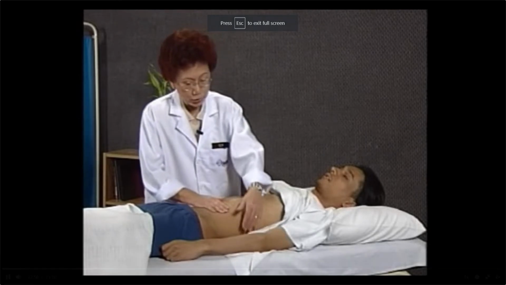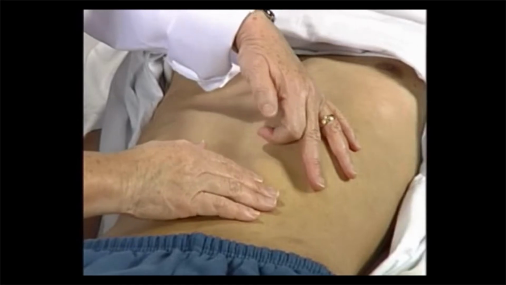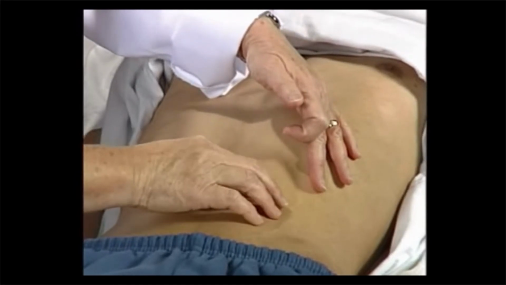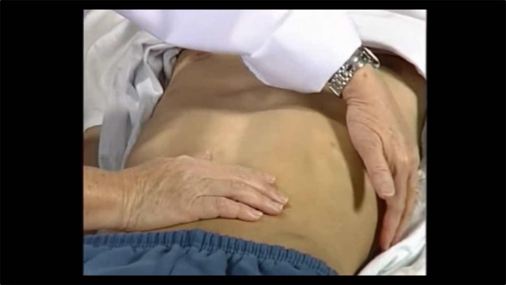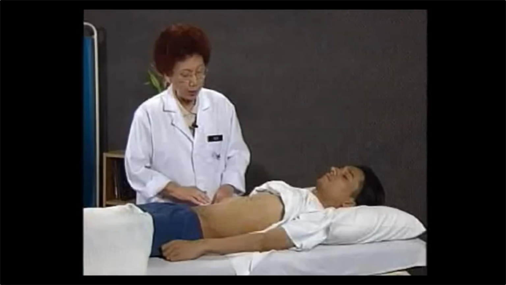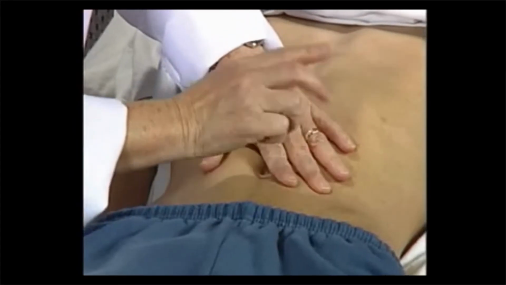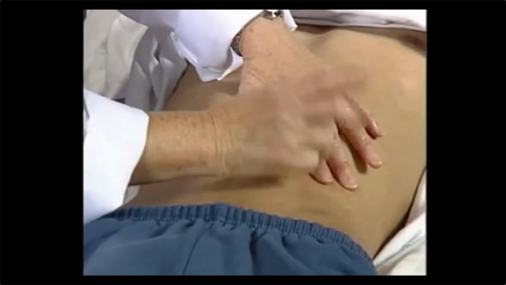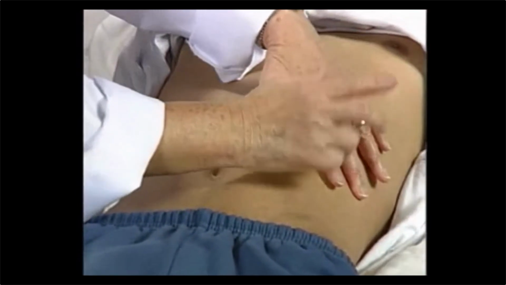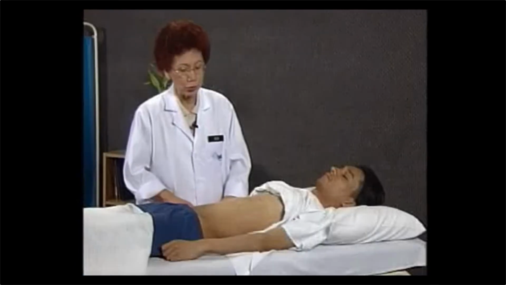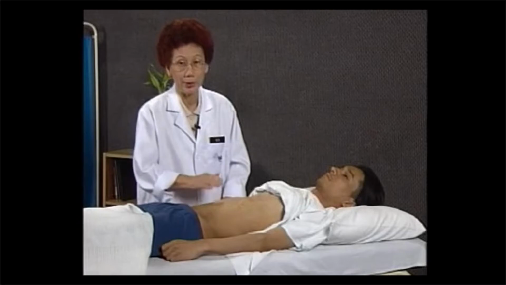Now, in order to measure the splenic enlargement, we will measure again from the costal margin to the tip of the enlarged spleen. If the spleen is not palpable, then we have to percuss and note if there's any dullness in the Traube's space, which is here. Noting that the spleen has to be at least twice the size of the normal spleen before we can palpate the spleen.